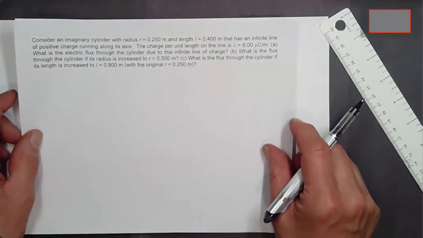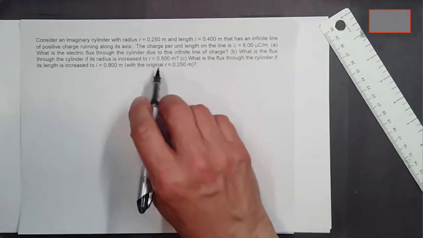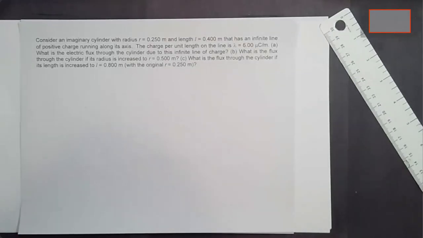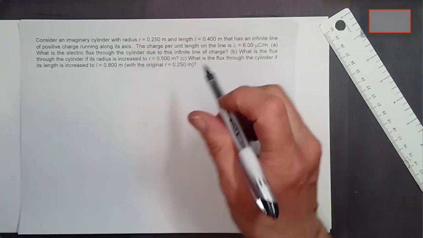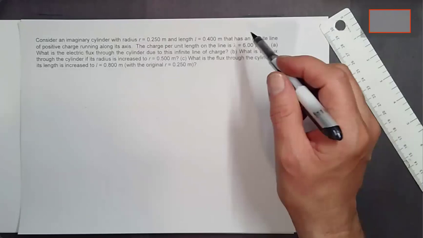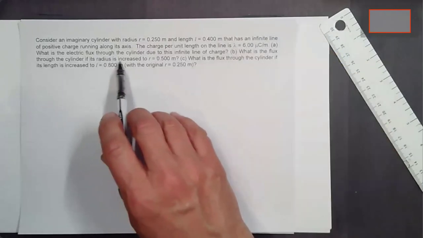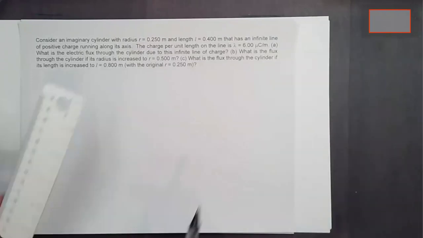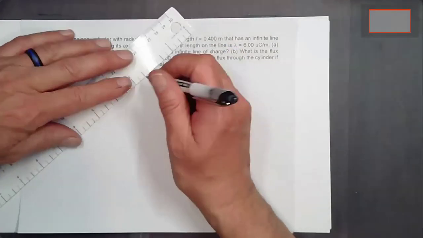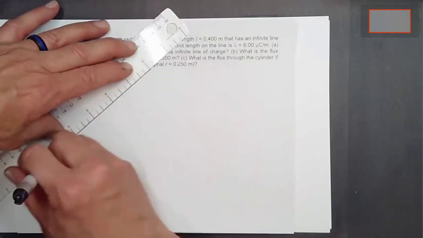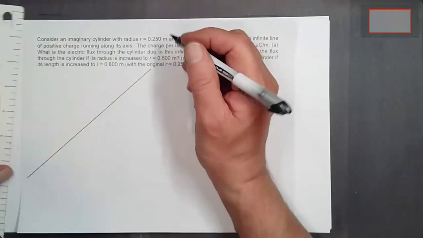Just keep going. Now, consider an imaginary cylinder with a radius r equal to 0.250 meters and a length L of that. And it has an infinite line charge of positive charge running along its axis. So I'm going to draw that line charge first and just draw it at some weird angle here.